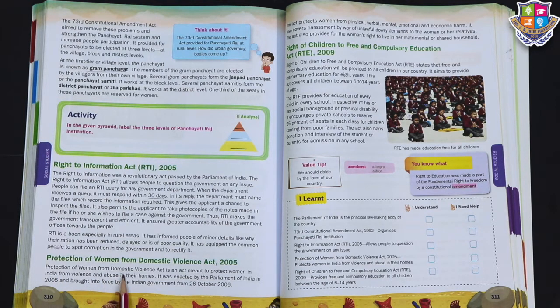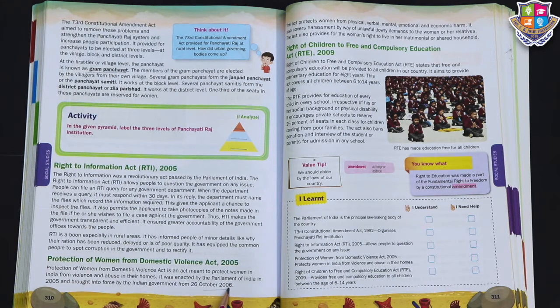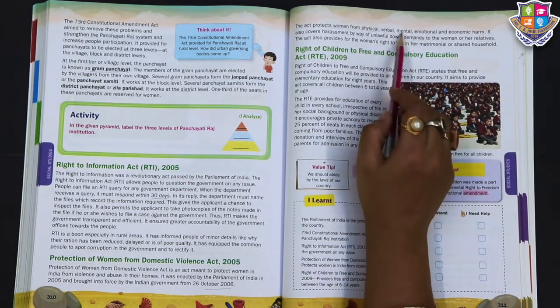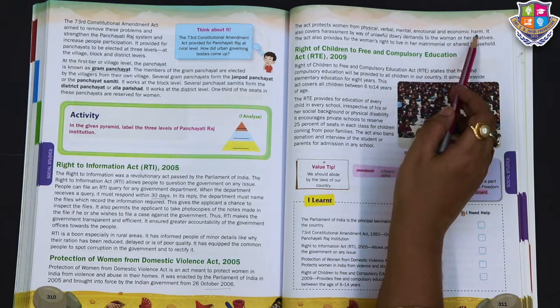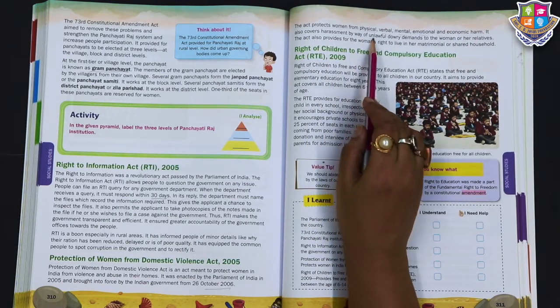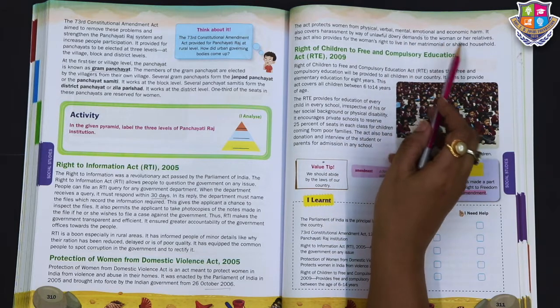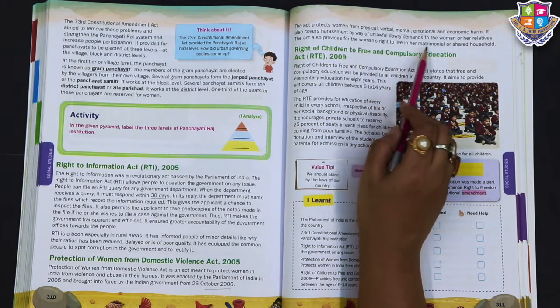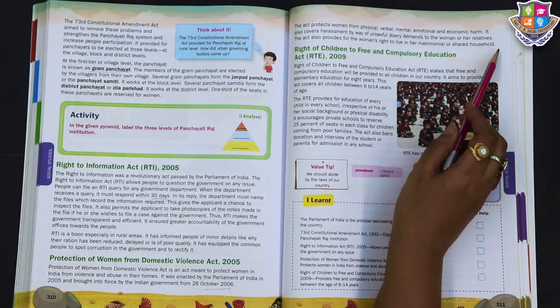The Protection of Women from Domestic Violence Act is an act meant to protect women in India from violence and abuse in their homes. It was enacted by the Parliament of India in 2005 and brought into force by the Indian government from 26 October 2006. The Act protects women from physical, verbal, mental, emotional, and economic harm. It also covers harassment by way of unlawful dowry demands to the woman or her relatives. The Act also provides for the woman's right to live in her matrimonial or shared household.